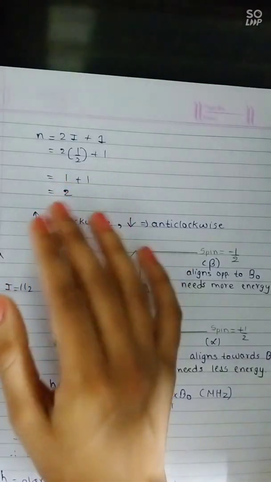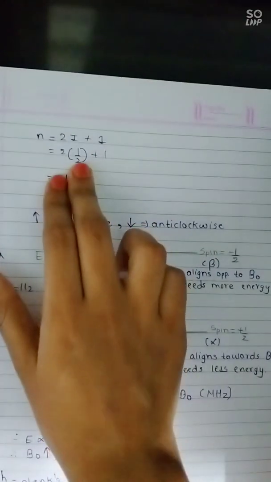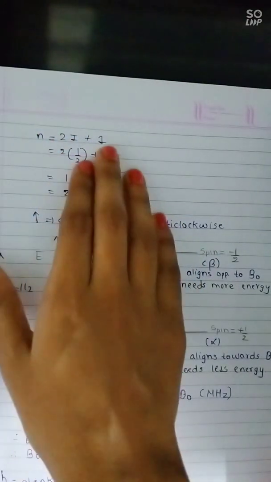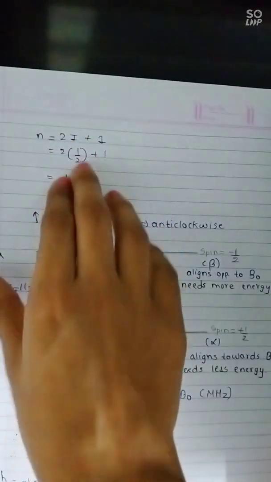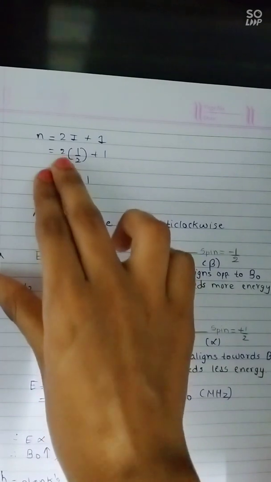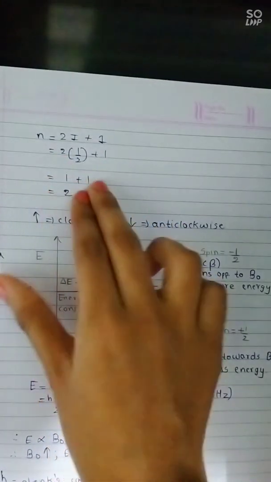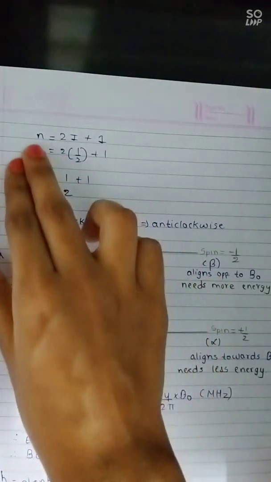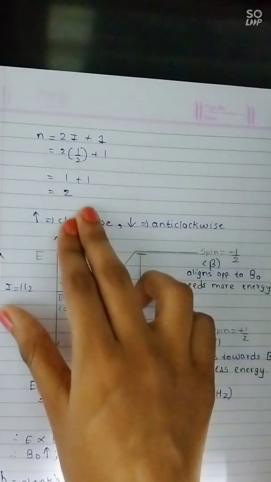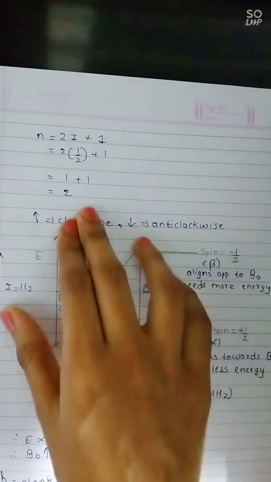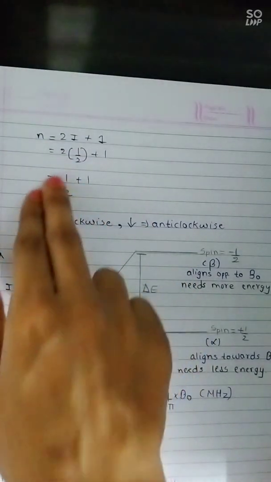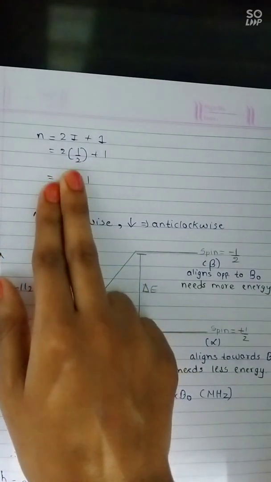Now let us take the case when I will be half. In that case, we know this equation now that n is equals to 2I plus 1, right? So when we substitute I with half, then here you will be getting 1 plus 1 which is equals to 2. So what is n? n is equals to 2. And what was n? n was the number of nuclear orientations. So now when I is half, then possible orientations for nucleus will be 2.